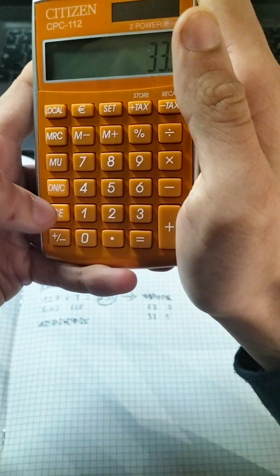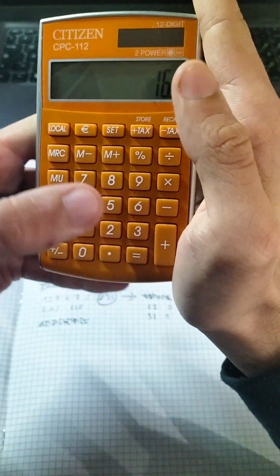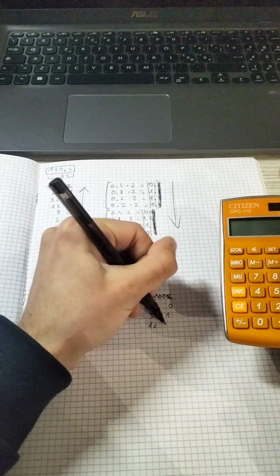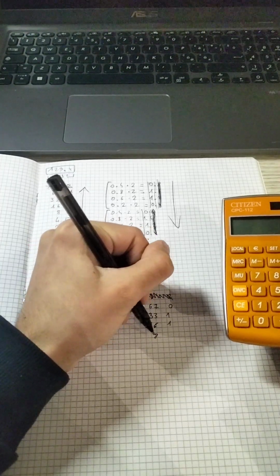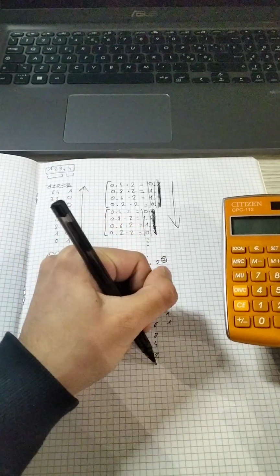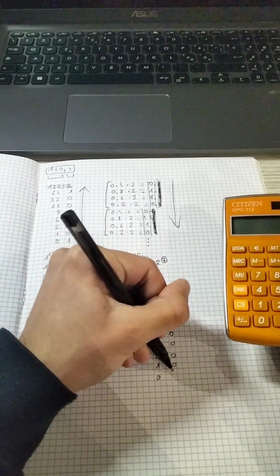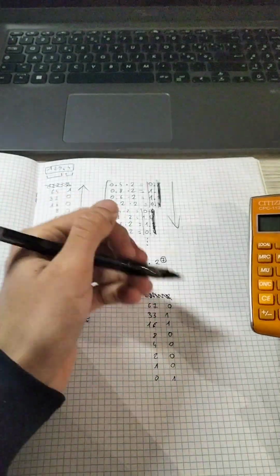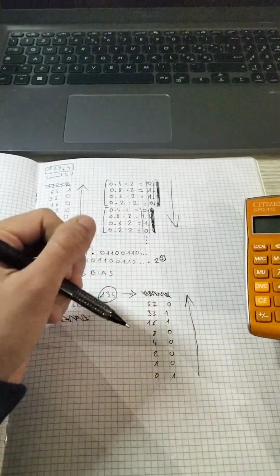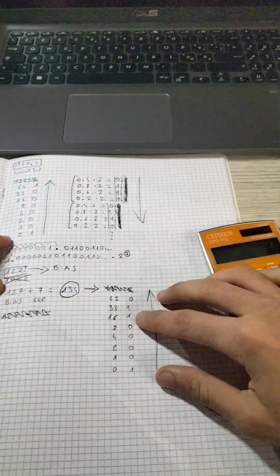So basically do the same thing again. 33 divided by 2, 16. Then 8, 4, 2, 1, and 0. 0, 0, 0, 0, 1. Bam. Really easy. And again, read it from the bottom to the top.